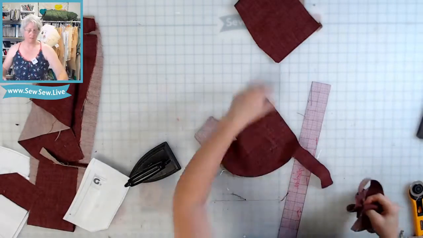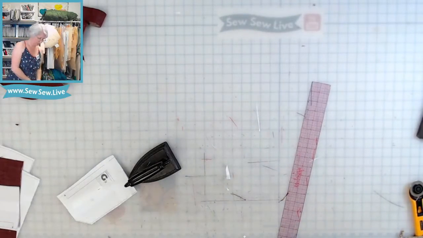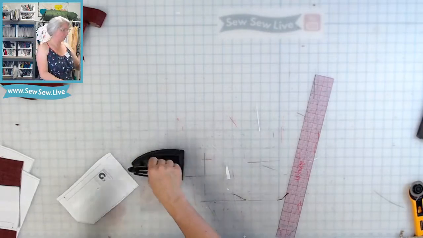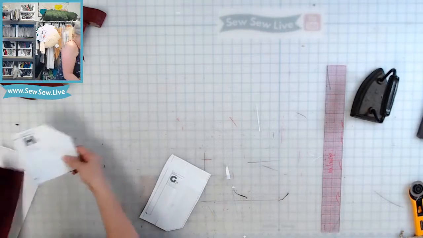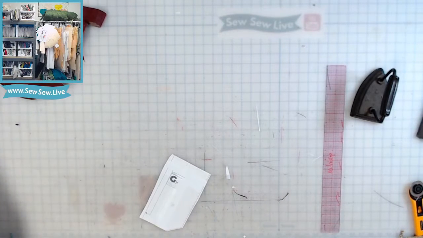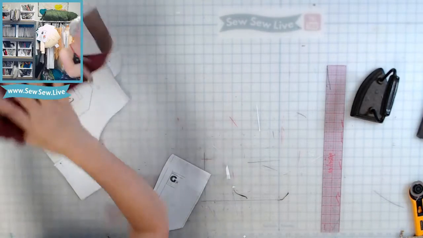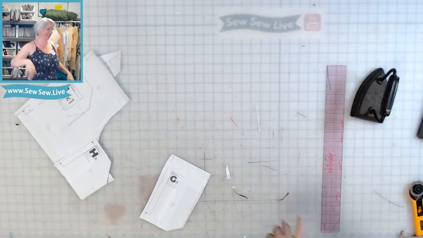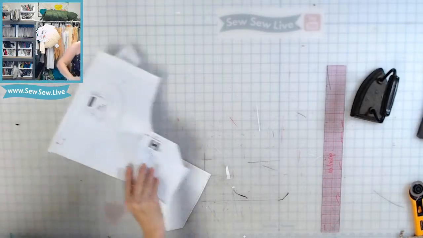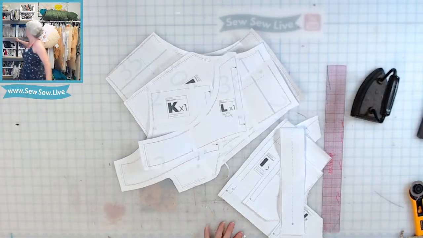Okay. I'm going to save these little pieces because maybe I'll want another little pocket or something, you know? Okay, so let's move these pieces here. These are all my scraps. This is my bin up here of fabrics that need to be put away. Do you guys have one of those? Here are my pattern pieces I don't need.